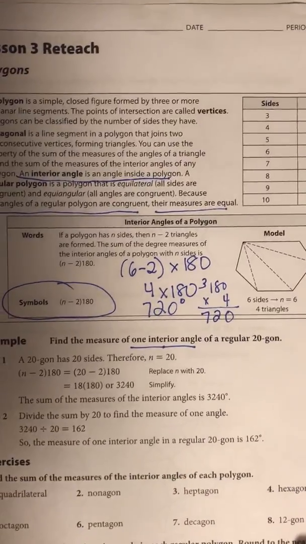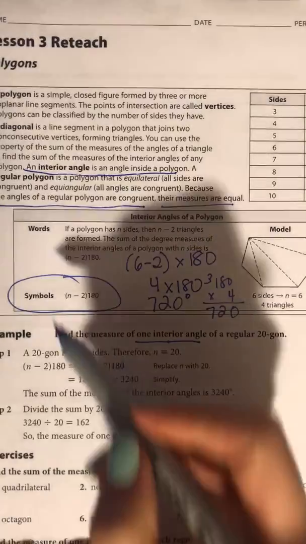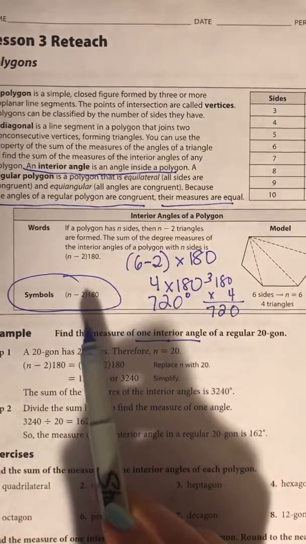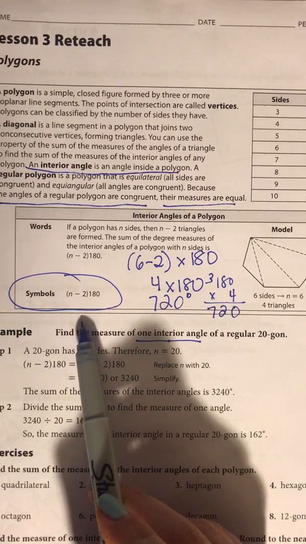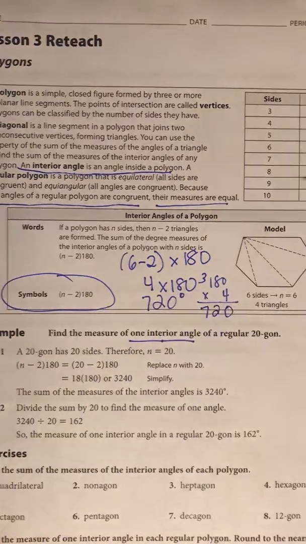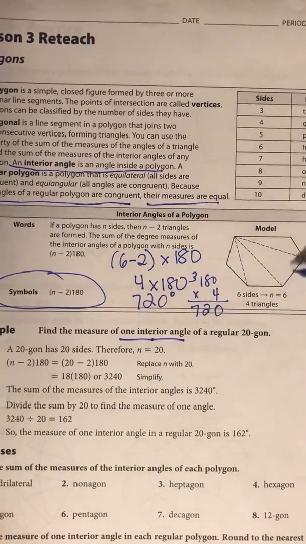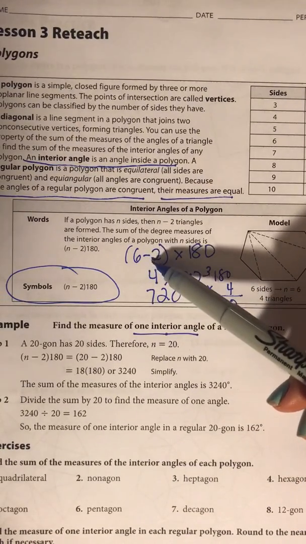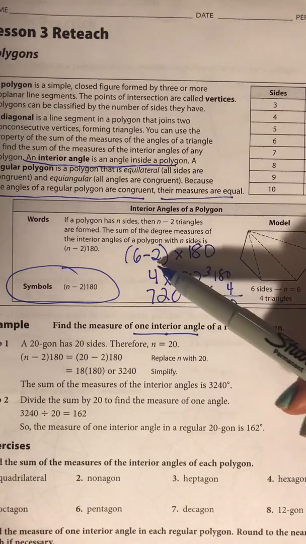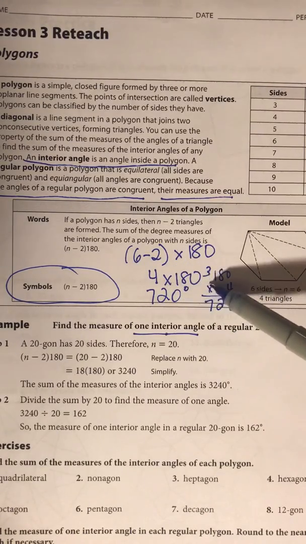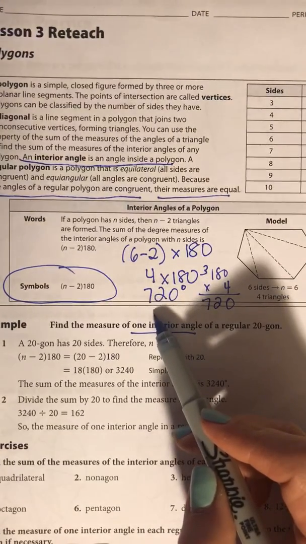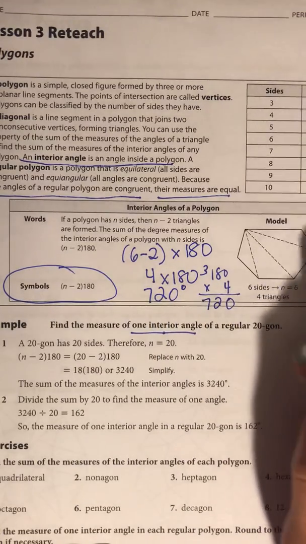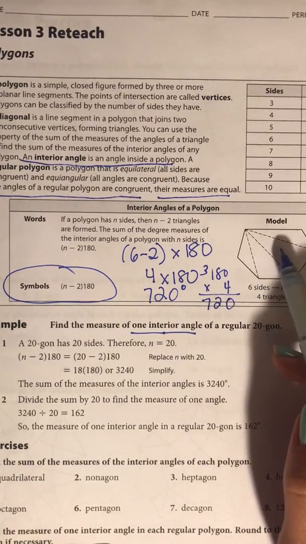So we're going to be finding the interior angles of a polygon, and we're going to be using this formula right here, n minus 2 times 180. N stands for the number of sides a shape has. So if we look at this figure right here, it has 6 sides. So we're going to do 6 minus 2 times 180. So 6 minus 2 is 4, times 180. And if we do 4 times 180, I did my little math over here, I got 720. Okay? So that tells me how much all of the interior angles inside this 6-sided figure add up to equal.